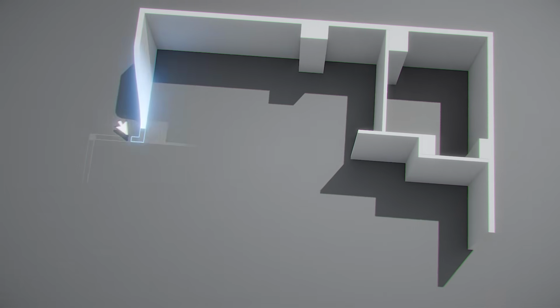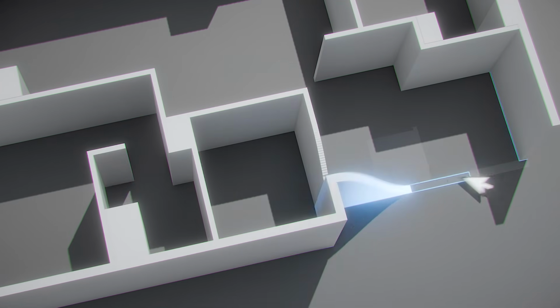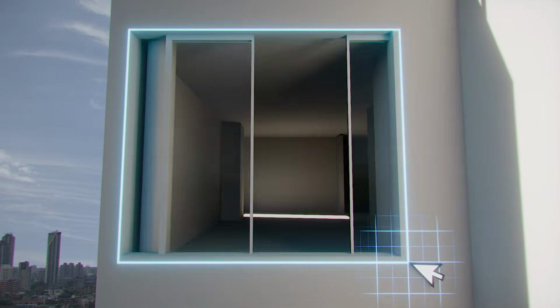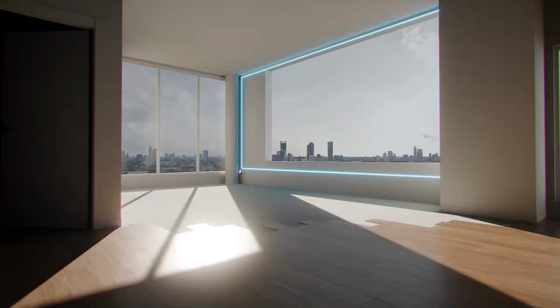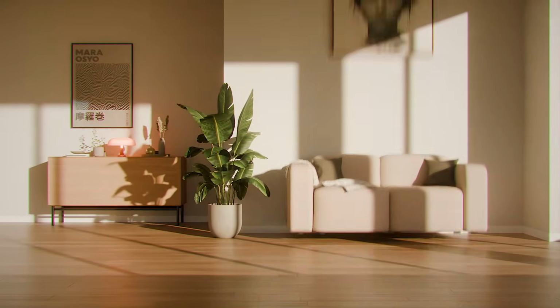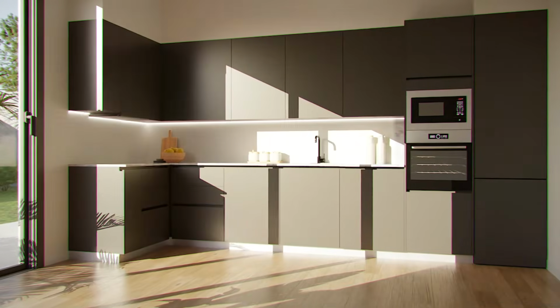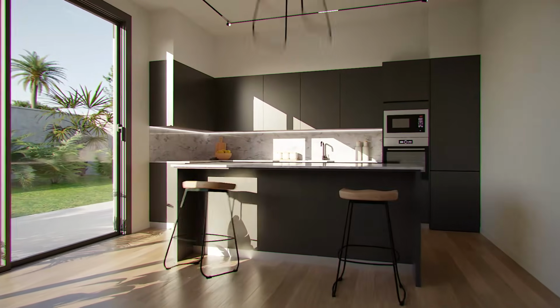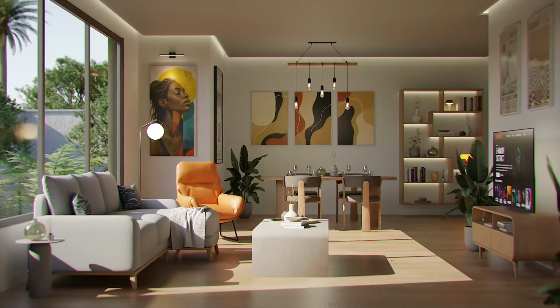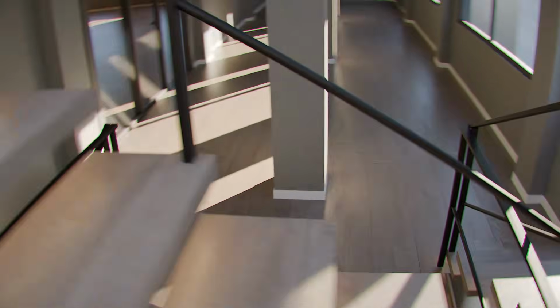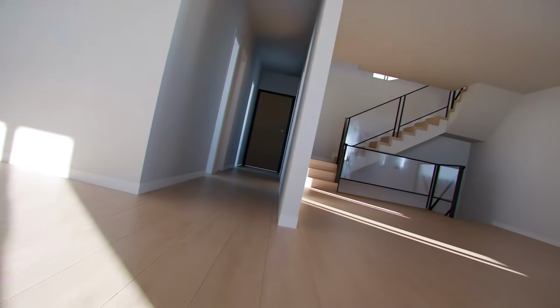Hi! In this tutorial, I'll walk you through how to use Procedural Interiors, a tool designed to streamline the creation of photorealistic interior spaces for architectural visualization. From generating the base layout to furnishing the scene, Procedural Interiors helps you build high-quality interiors faster and with greater flexibility. So let's jump in and see what you can create with Procedural Interiors.